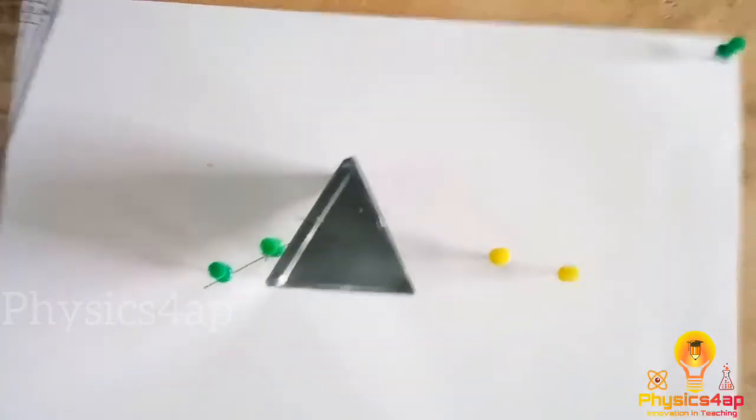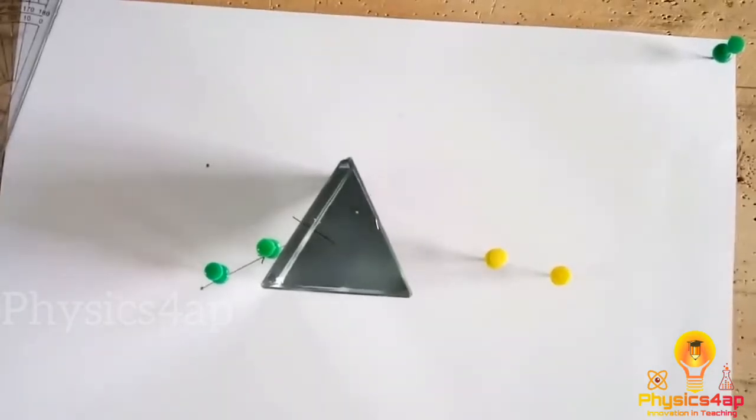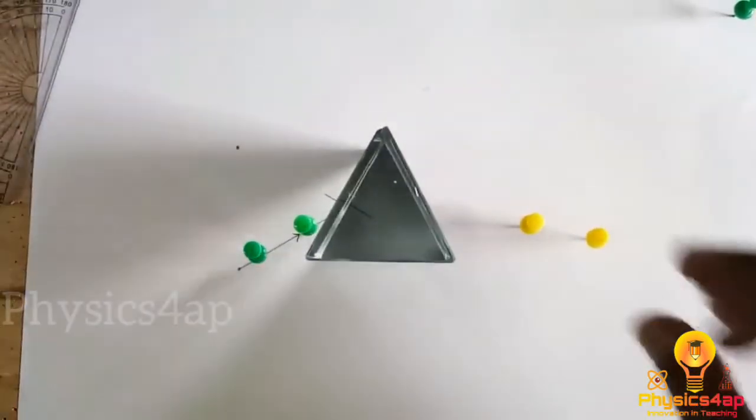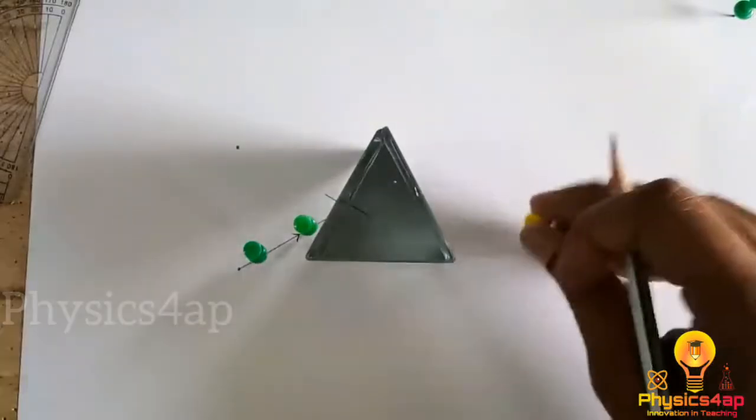Now what we are going to do is, now we are going to mark these two places. So I am going to remove these pins.